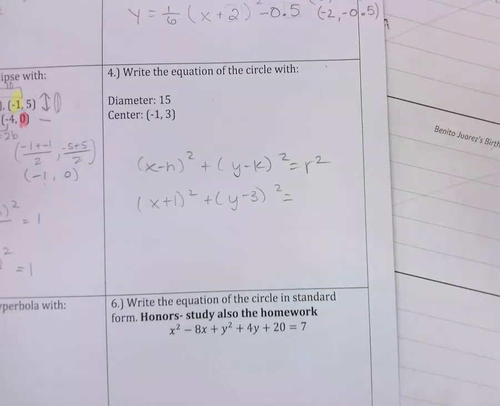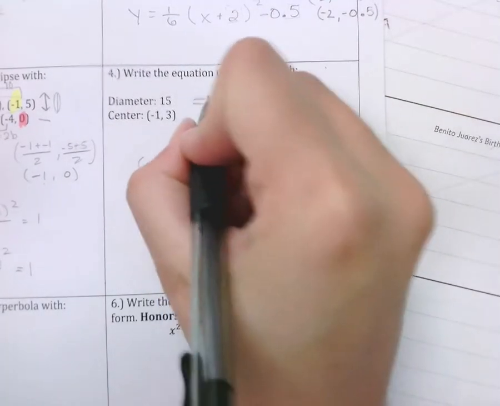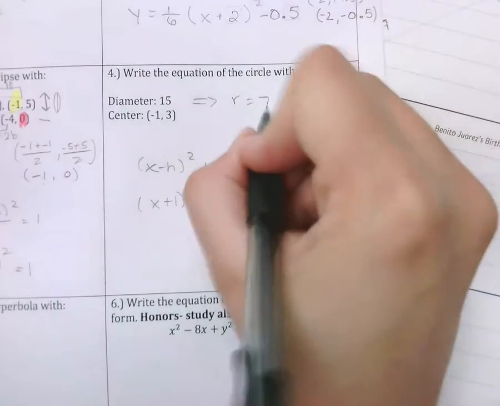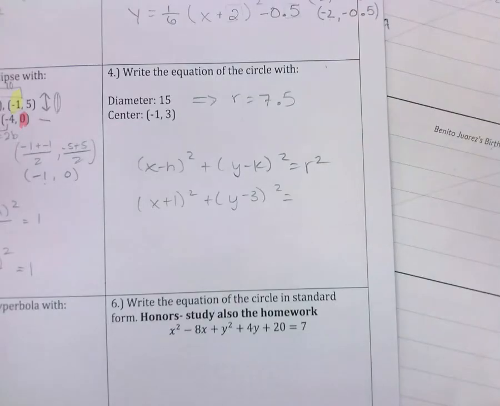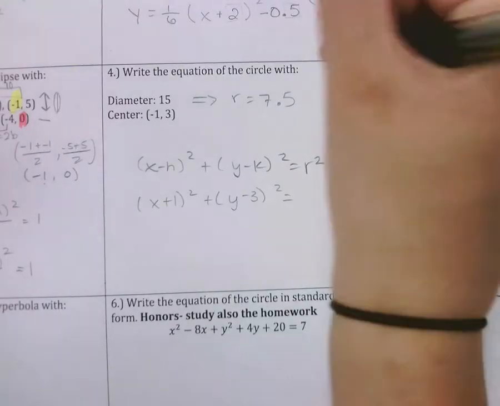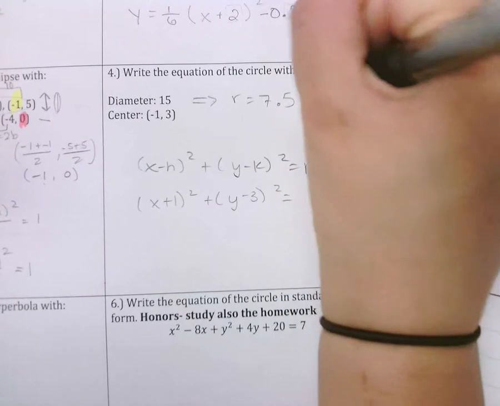If the diameter is 15, what do we use that for? How did you get the equation? Diameter is twice the radius, so the radius would be half. 7.5 times 7.5. And then you would square that.